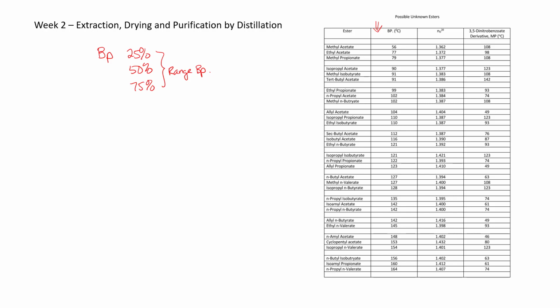And you have to remember all the way back to experiment 1 and 2 when we did that to determine the boiling point range for the liquid. So when you see ranges in the physical data that I'm going to show you, those ranges came from students measuring when 25% had distilled, 50% distilled, and when 75% had distilled.